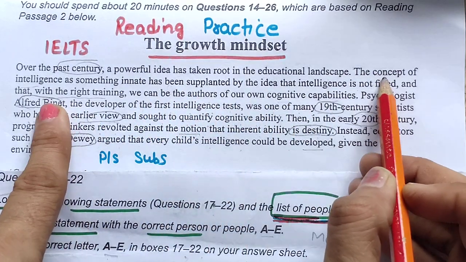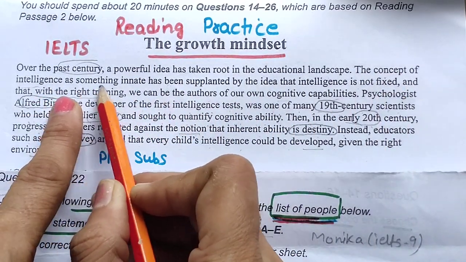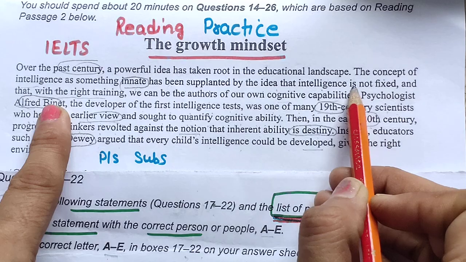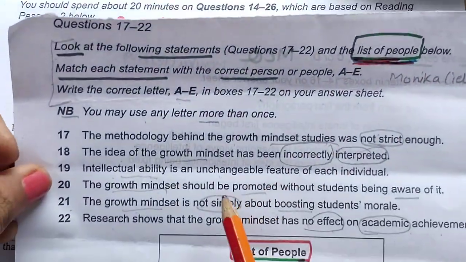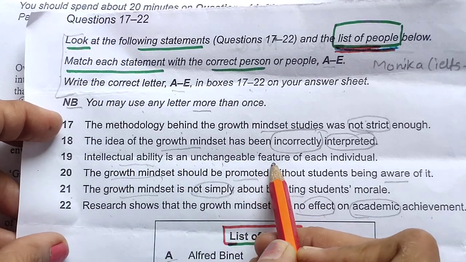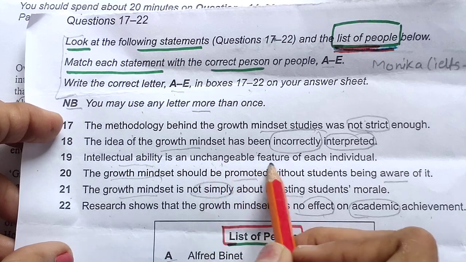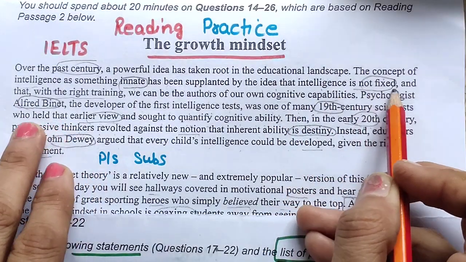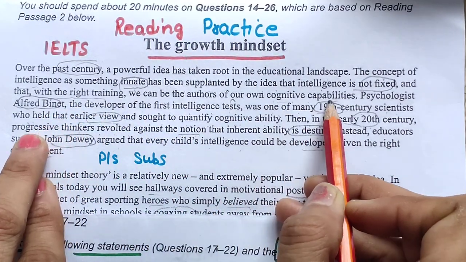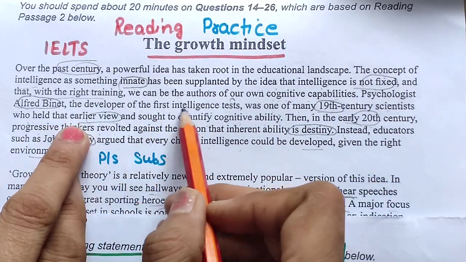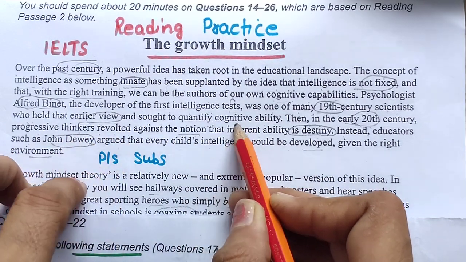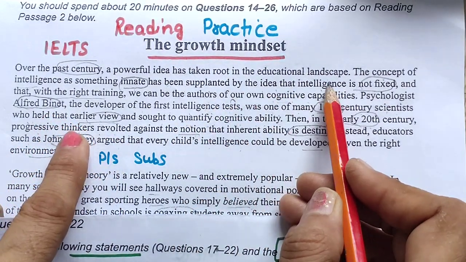Let's read: the concept of intelligence as something innate has been supplanted by the idea that intelligence is not fixed. I have read somewhere it is an unchangeable feature of each individual. It is not fixed, and with the right training we can be the author of our own cognitive capabilities. Psychologist Alfred, the developer of the first intelligence test, held that earlier view and sought to quantify cognitive ability. It means he was supporting this earlier view.